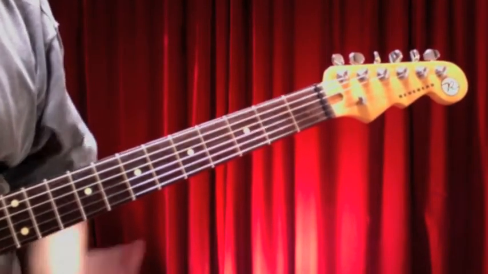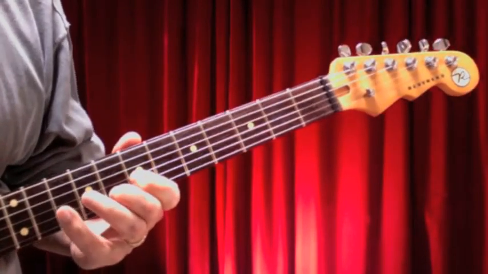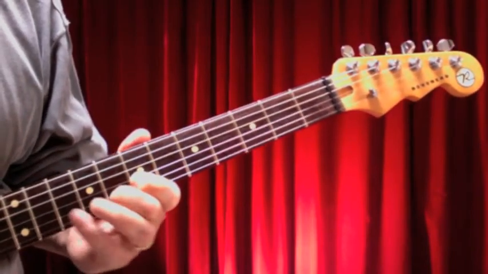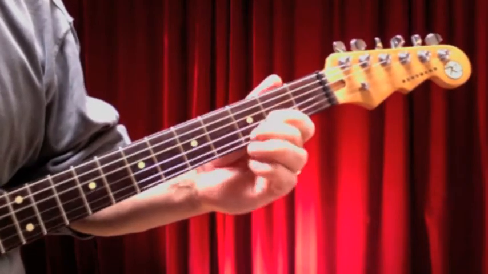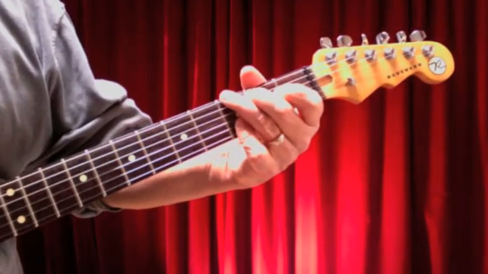Right now we're just going to focus on the 3 key guitar bits that you need to know to play this song. And the first is the intro, which is really cool. Then I'm going to show you the chop.